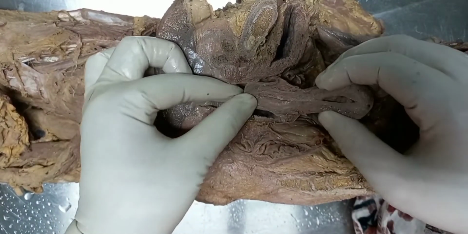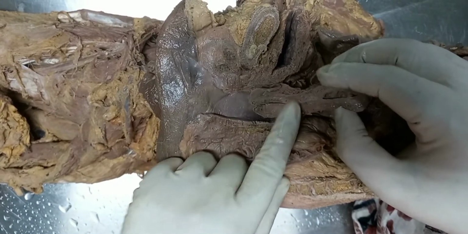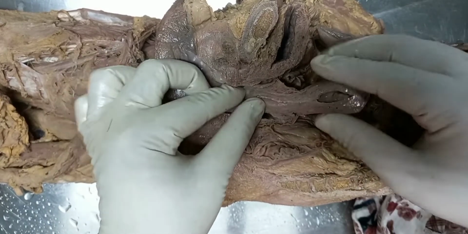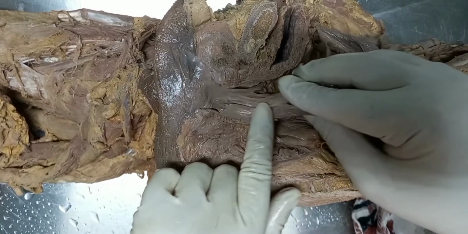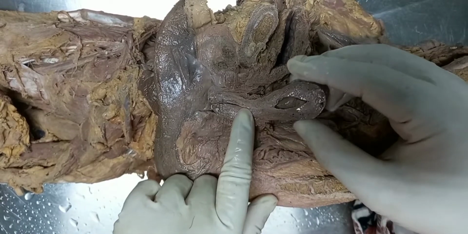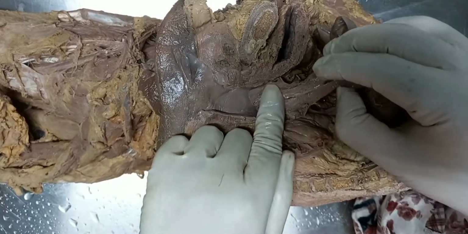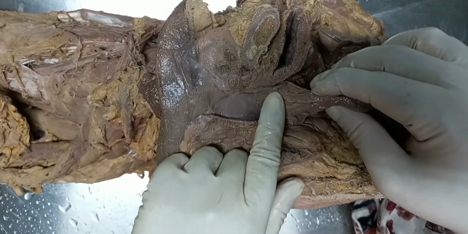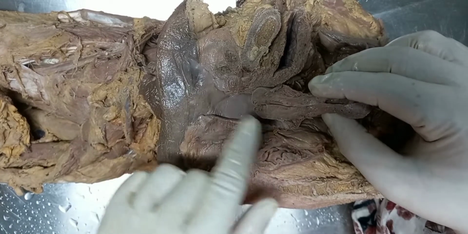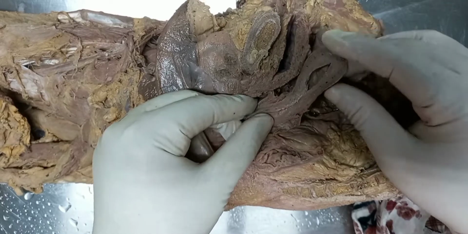And another feature is that in this specimen, the uterus was prolapsing. That means it was in this position. That means it was a prolapsed uterus. The cervix was going towards the lower vaginal opening here. So this was a case of prolapsed uterus, partial prolapse, where the cervix was just pointing at the vaginal opening.